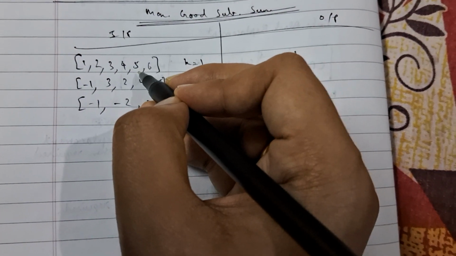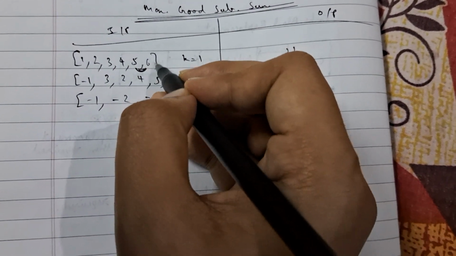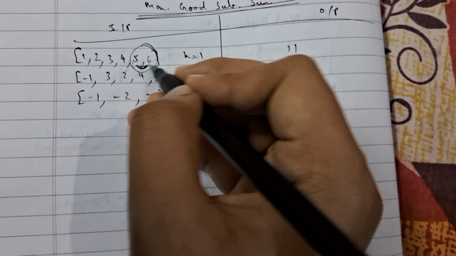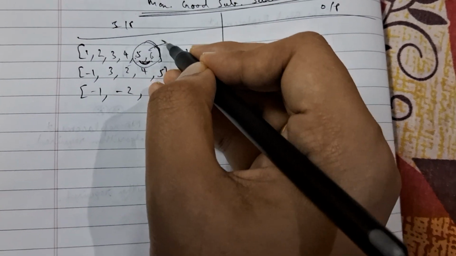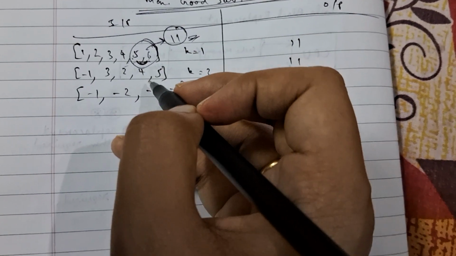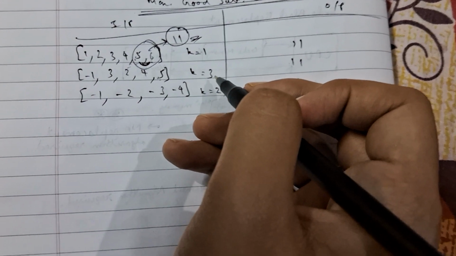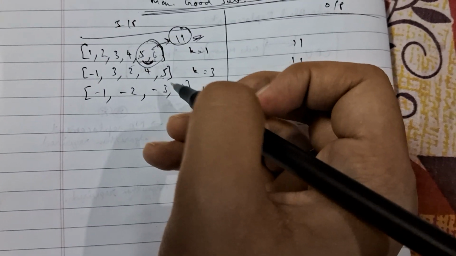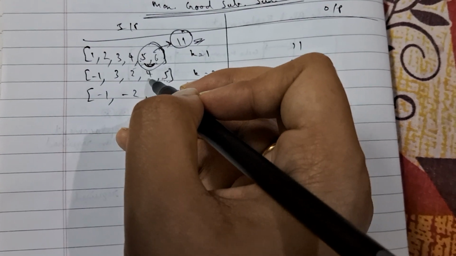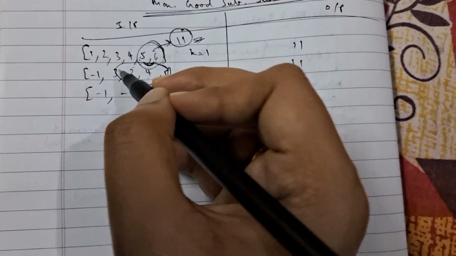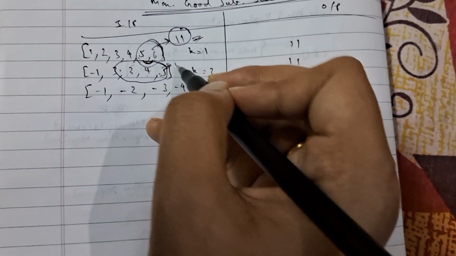So for this case, 5 comma 6 has a difference between the first and last element of 1, and 5 plus 6 is 11, which is the maximum for this case. And for this case, for a difference of 3, you can see that 5 plus 4 plus 2 is 11, and for this subarray, 5 minus 2 is 3, so the sum is 11.